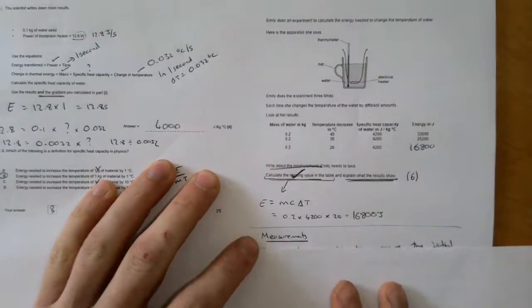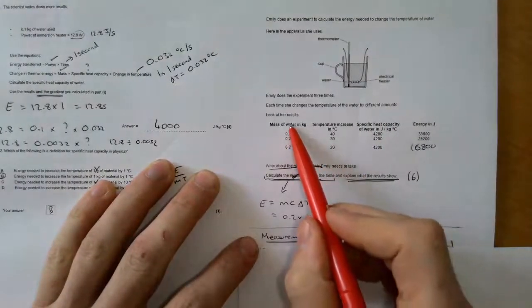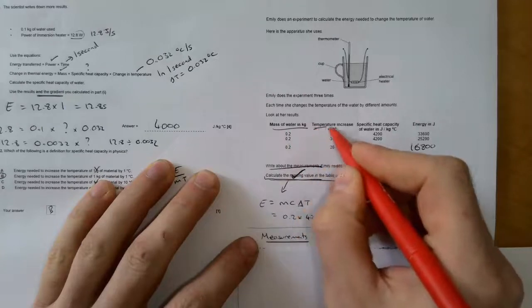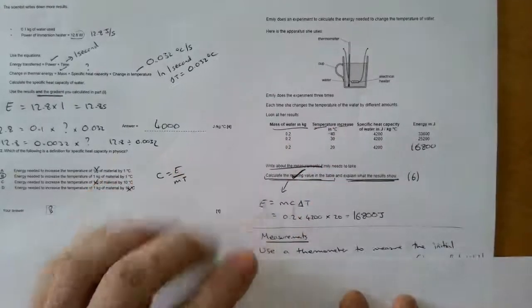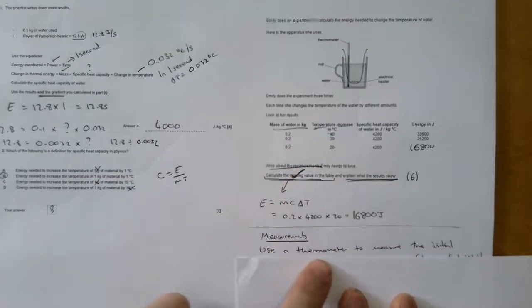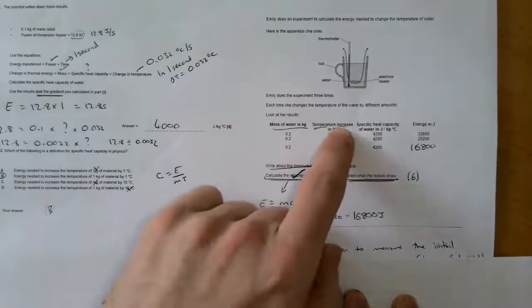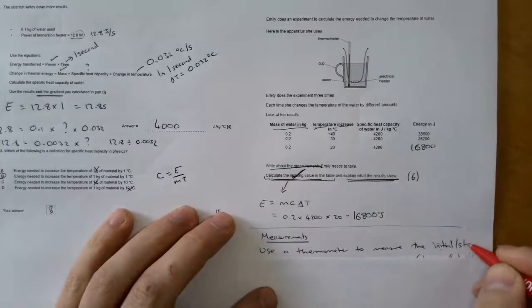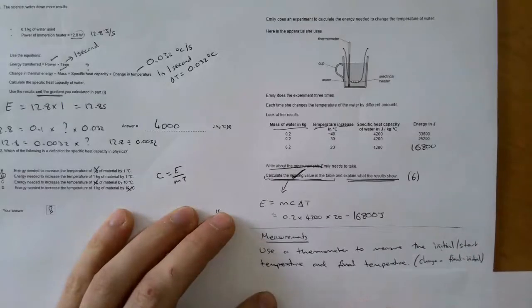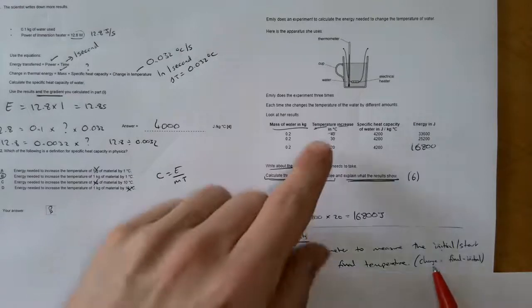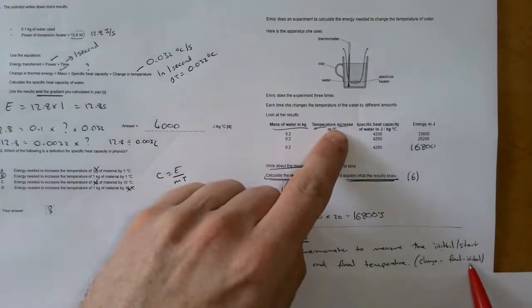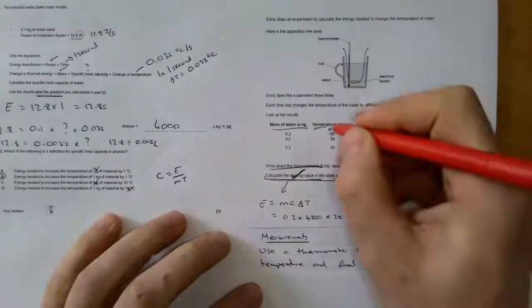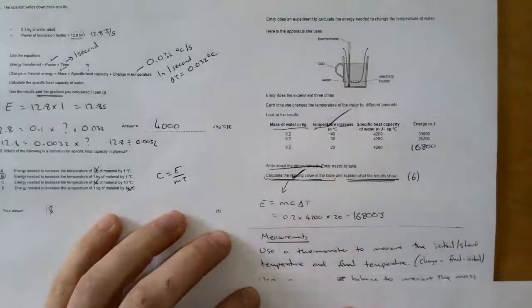The measurements, what do I need? Well, I need to measure the mass of the water and the temperature increase. So the temperature increase, I'm going to use a thermometer, but it's increase in temperature. So I'm going to measure the initial or the start temperature and the final temperature, and then the change is the final temperature minus the starting temperature. So done that one. Mass of water, well, that's really easy.